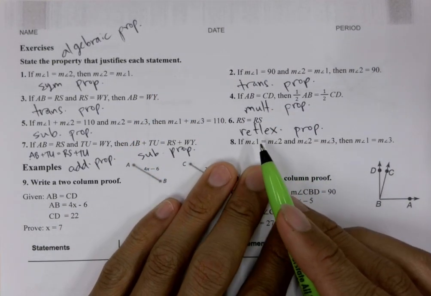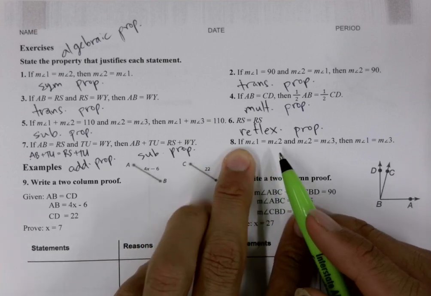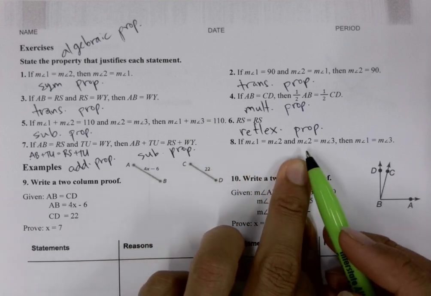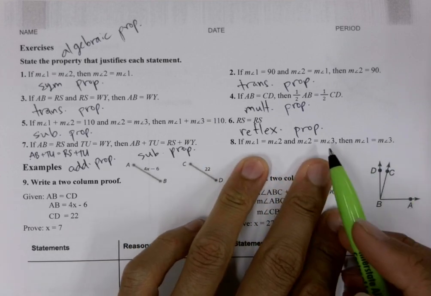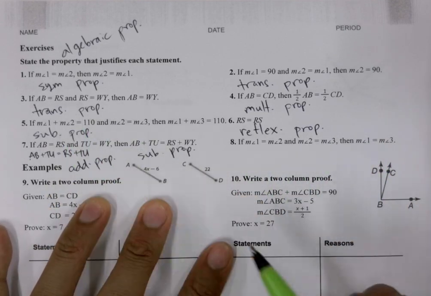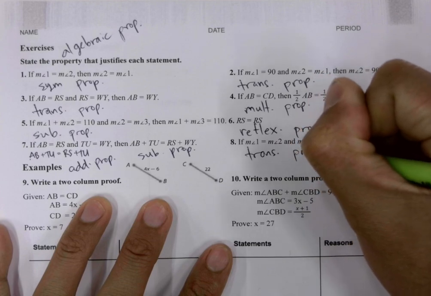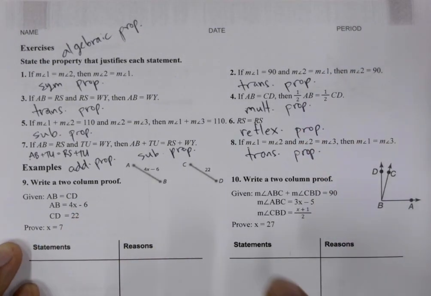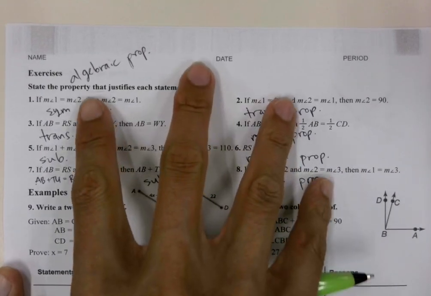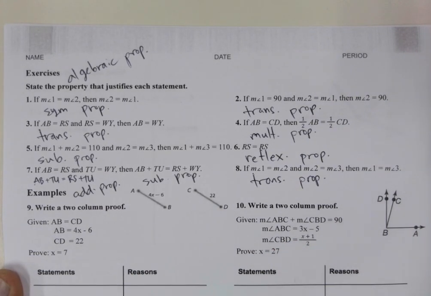All right, so for number 8, if M1 is equal to M2 and M2 is equal to M3, then M1 is equal to M3. This is also clearly transitive property, right? So I'm going to go ahead and put trans prop. So, yeah, that's our exercises, and I'm going to end the video here.